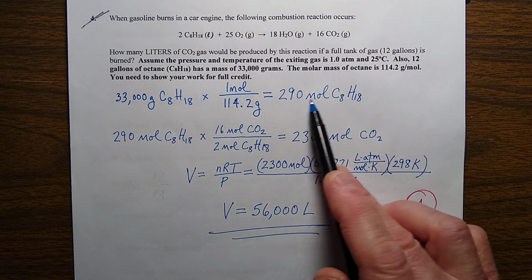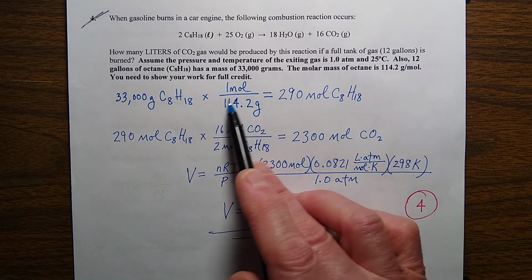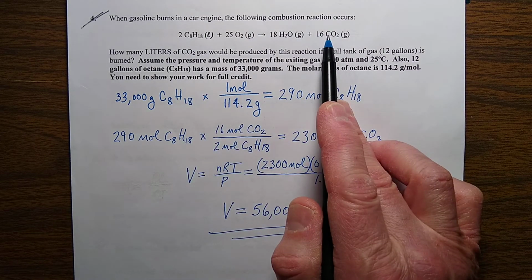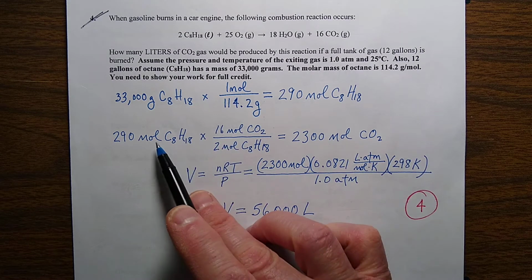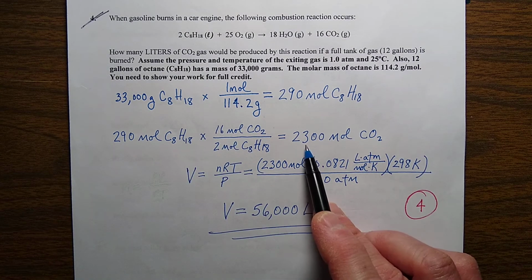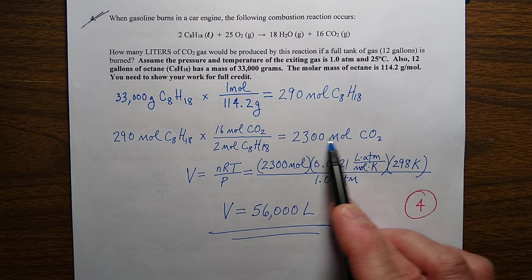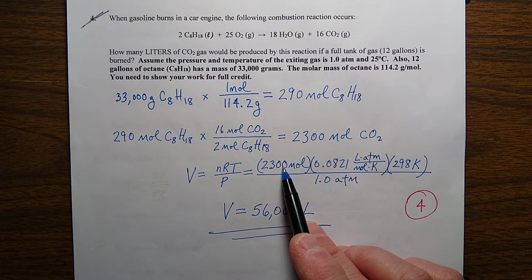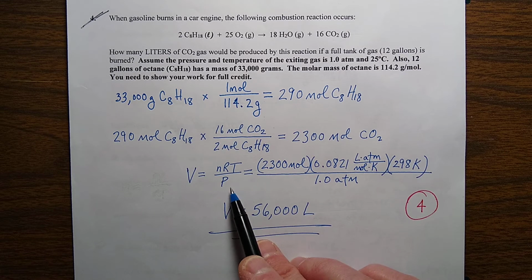33,000 grams is about 290 moles of octane. It's a 16 to 2 ratio, so you've got to multiply 290 moles of octane times 16 over 2 to get about 2,300 moles of CO2, and then plug that into the ideal gas law where V equals nRT over P.